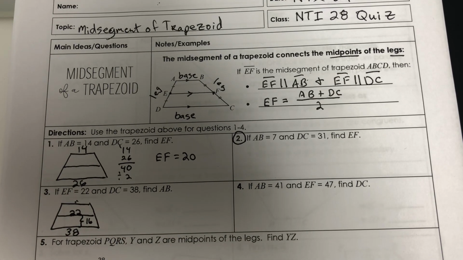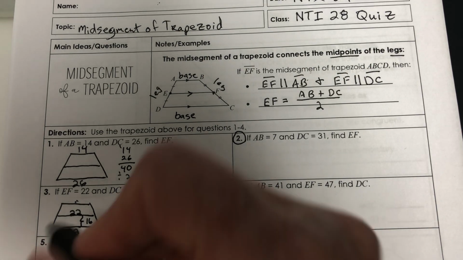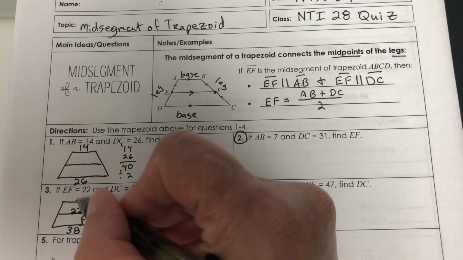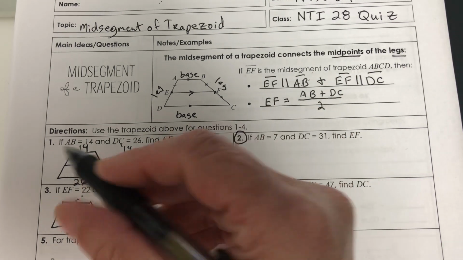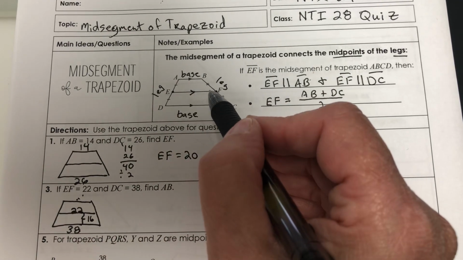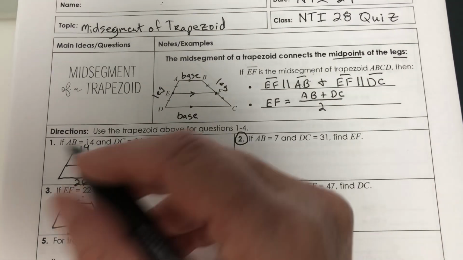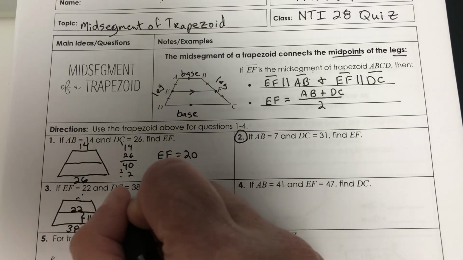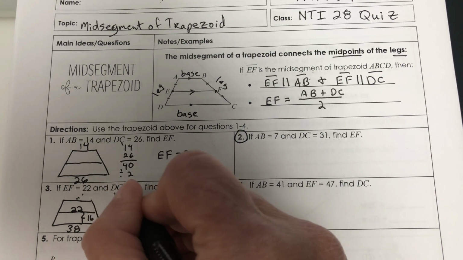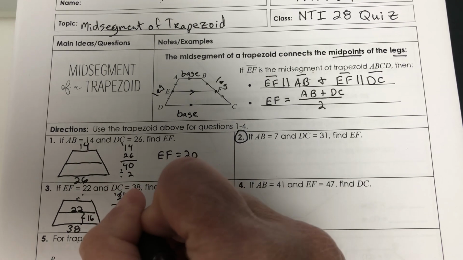So 22 plus 16 is 38. If we're going this way, we're decreasing by 16. So if we're going to go from here to here, we have to decrease. Hopefully it makes sense that AB is smaller than EF. So what is 22 minus 16? Have to borrow. 6.